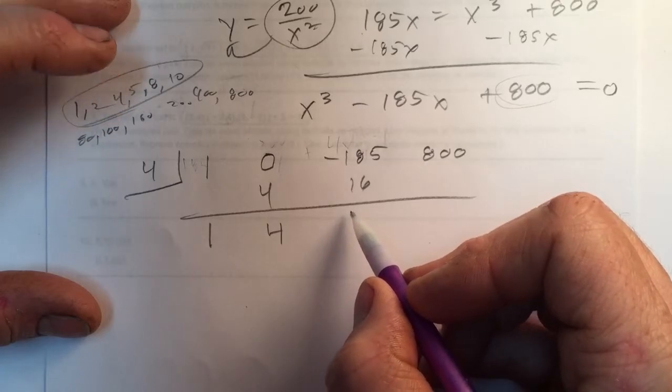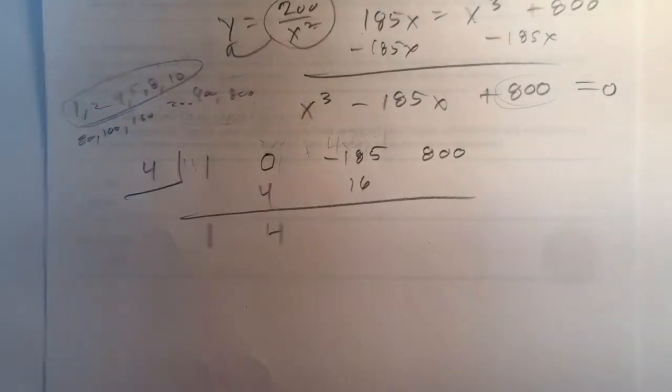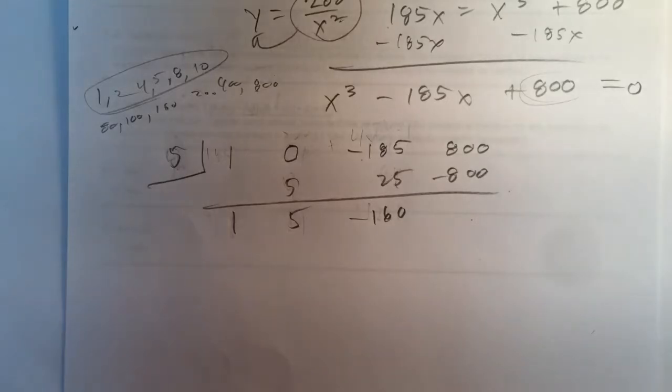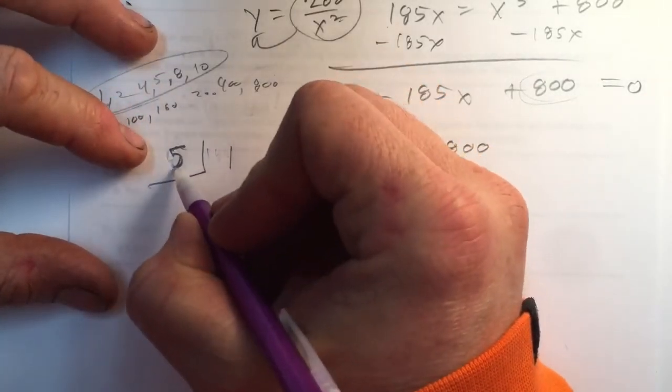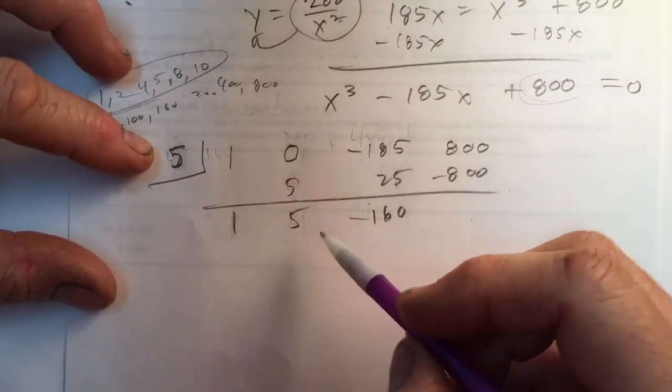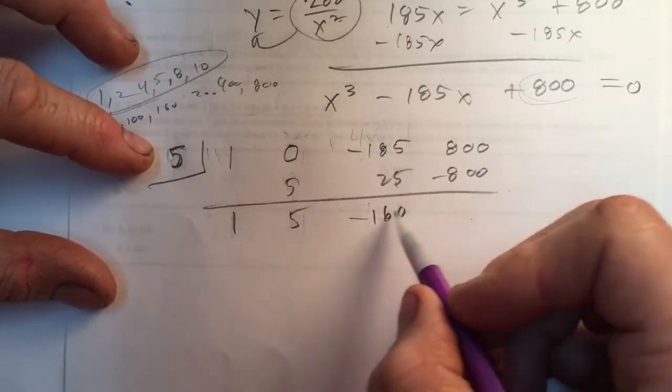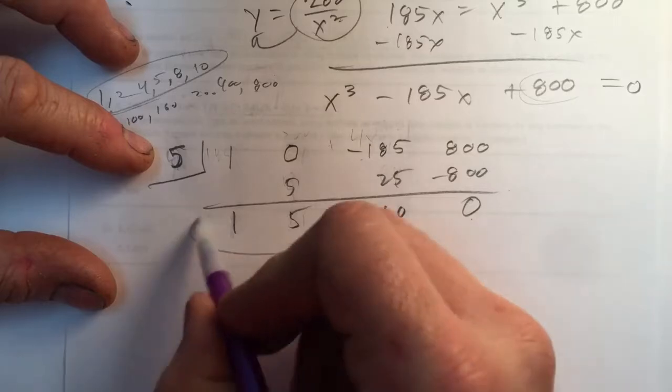This is not going to work. Hold on a second. I did this a few times, and I think I found the answer here, 5. So 5 works, and I end up with this.